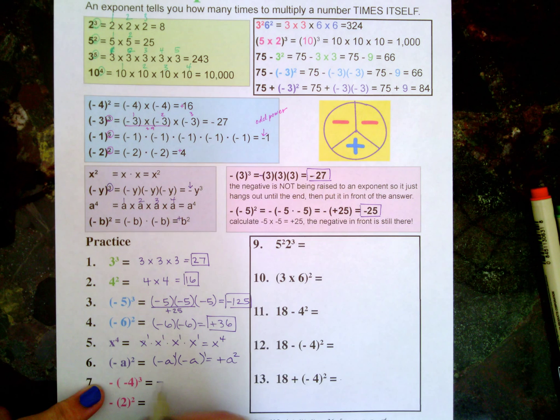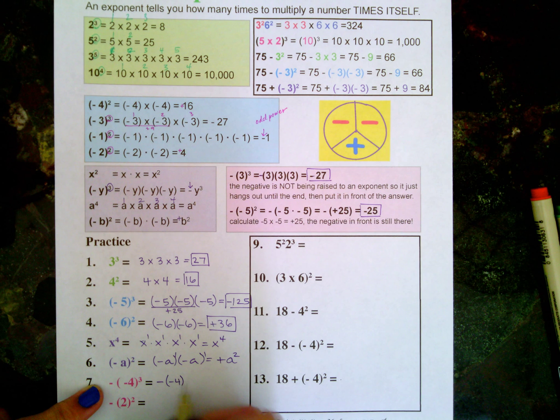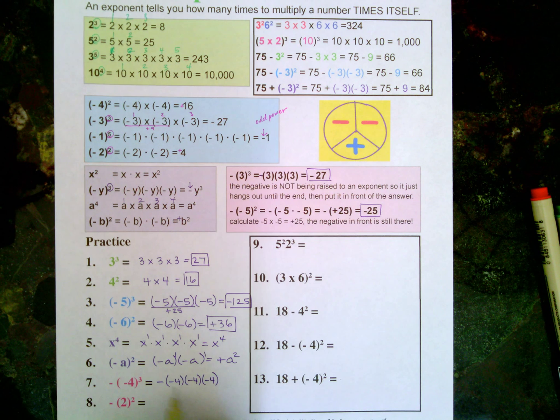Okay, negative 4 to the 3rd. So we have negative 4 3 times. Negative 4 times negative 4 is positive 16. Positive 16 times negative 4, don't forget we have that negative hanging out. Positive 16 times negative 4 is negative 64. So those two negatives will cancel and we'll make the answer positive 64.